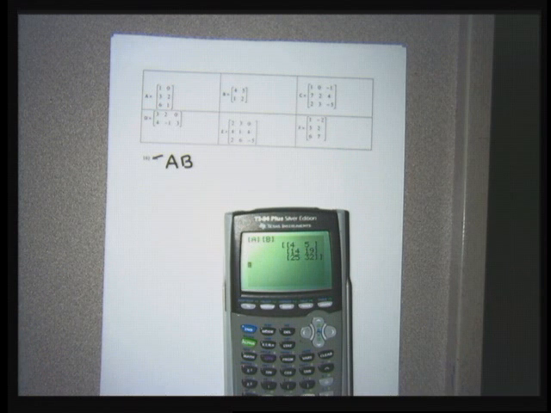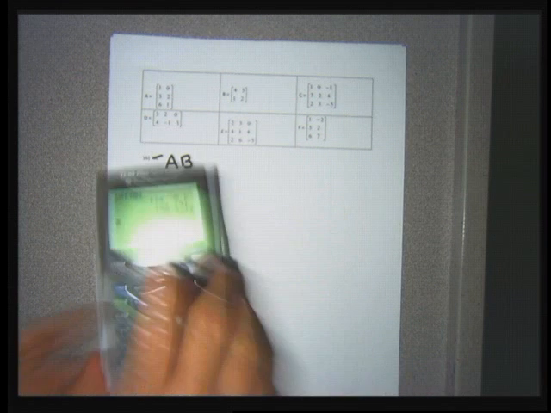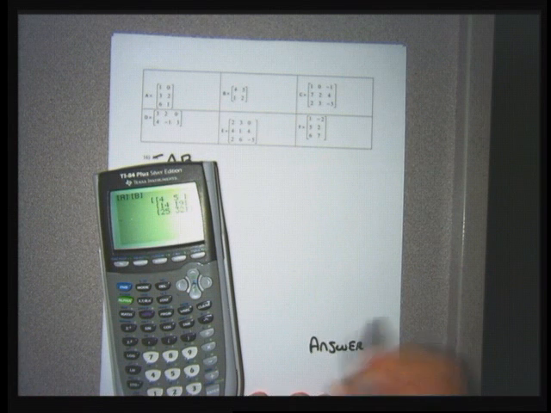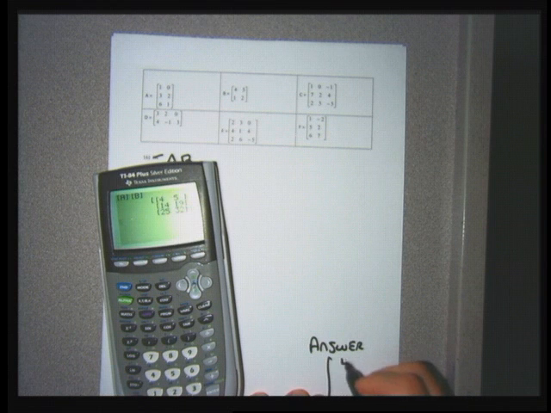So 4, 5 for the top row, 14, 19 for the middle row, and 25, 32 for the bottom row. So I'm going to copy that down and say the answer to the new problem 16, which will be the permanent problem 16, is the matrix that has 3 rows and 2 columns.